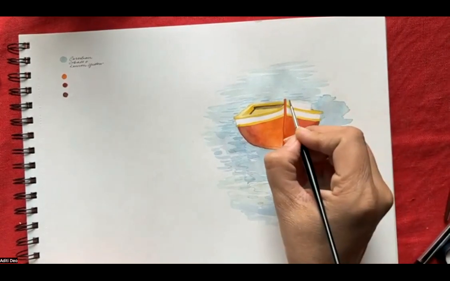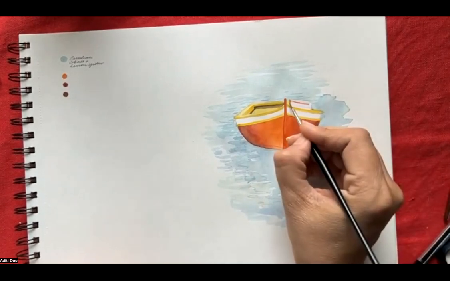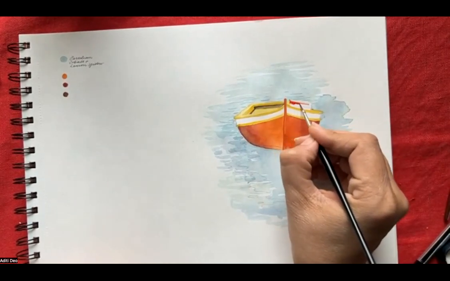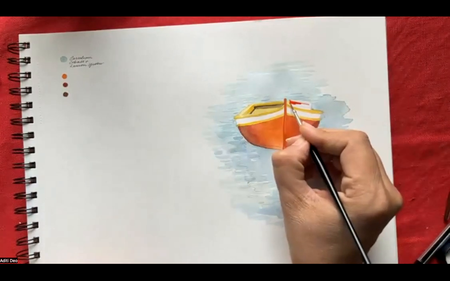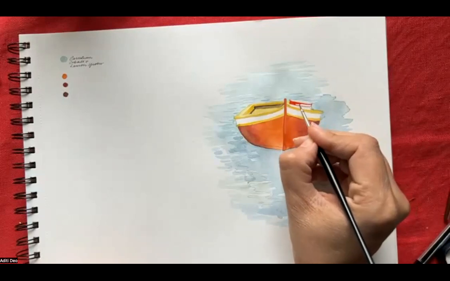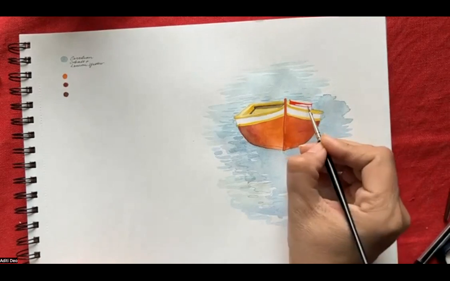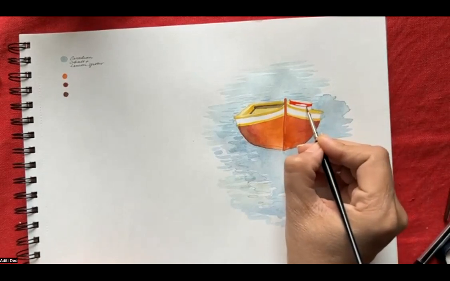Now moving on to the barrel. The barrel is fairly straightforward. Just paint the intended colors. In some places, you can, so yeah, okay, this is what we can do.